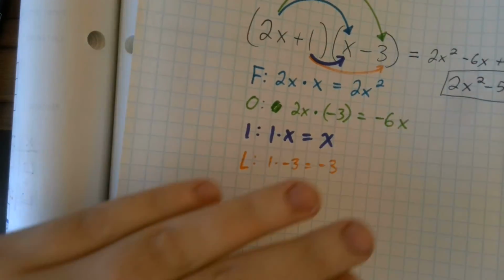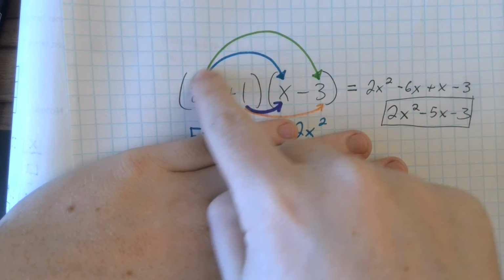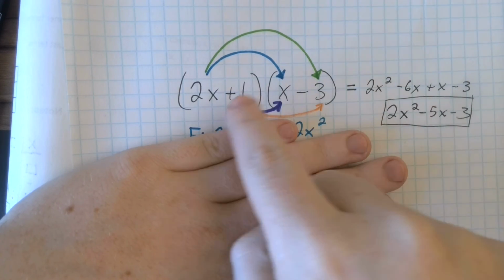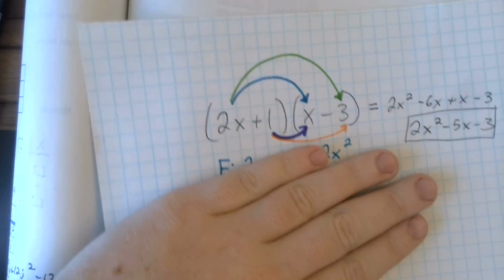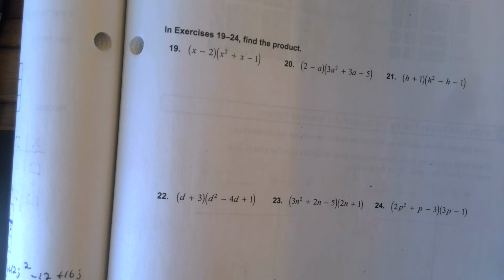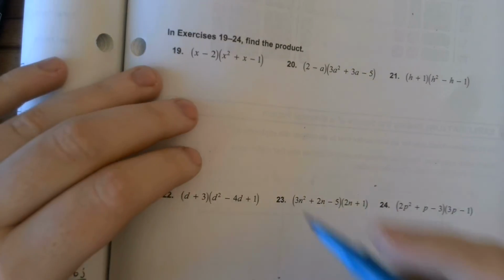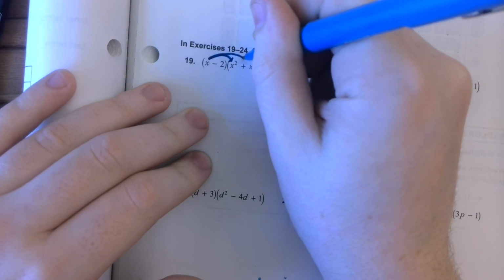In reality, all we're really doing is this. We're just multiplying 2x by everything in the next polynomial and 1 by everything in the next polynomial, right? So even when you don't have two binomials being multiplied, you can extend this thinking out. This is just distribution twice. We can almost call it double distribution.